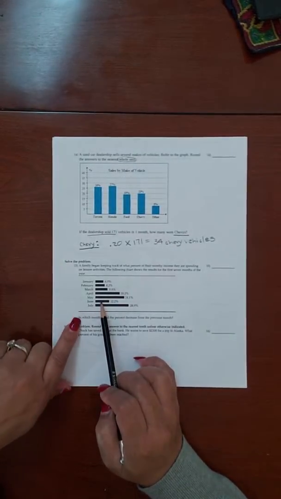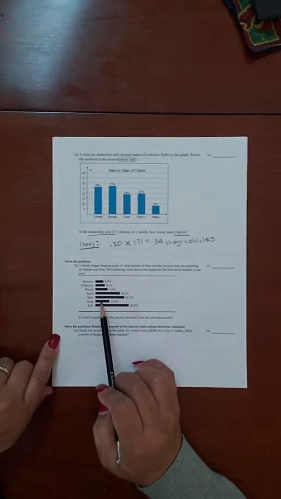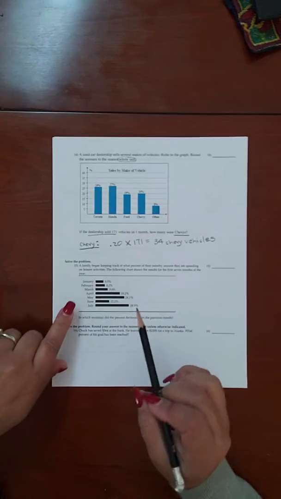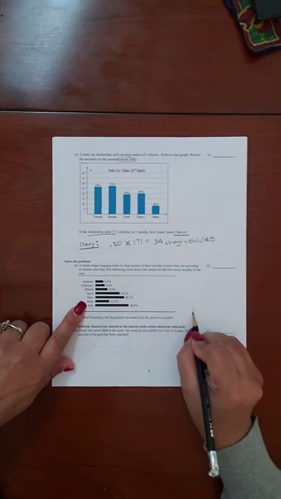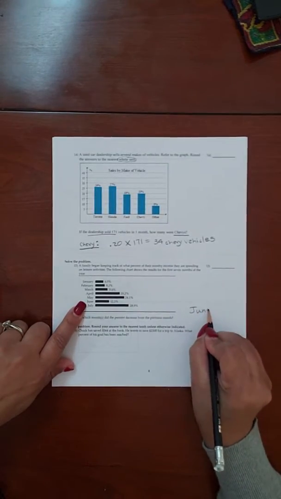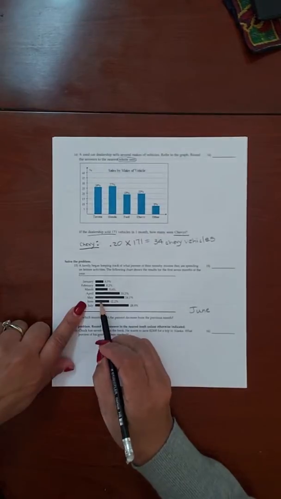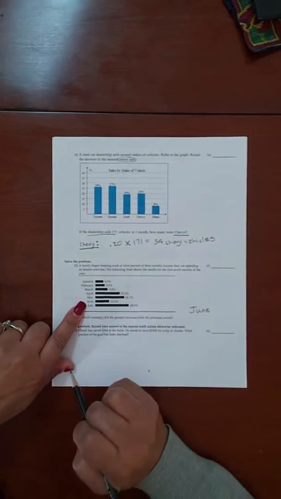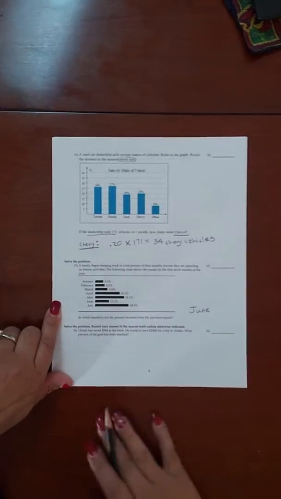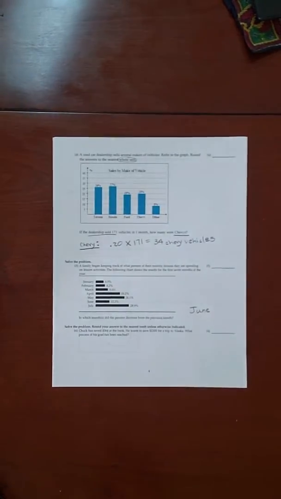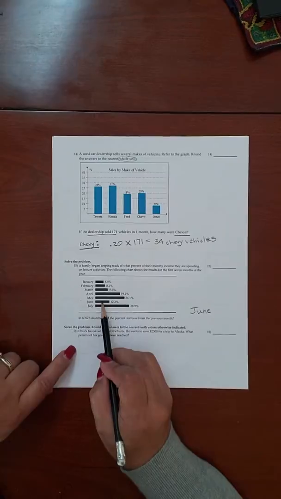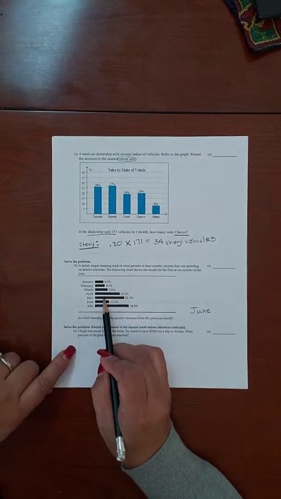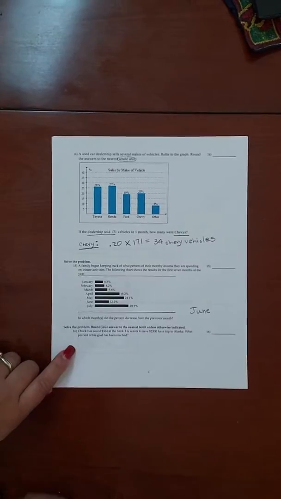So in June, the percentage had decreased when compared to the previous month. So June would be the answer. Let's see if there's any others. Okay, when you compare June to July, nope, this is not less than the previous month. So the answer is June. That is the 1 month where the sales were decreased as compared to the month that was above it.